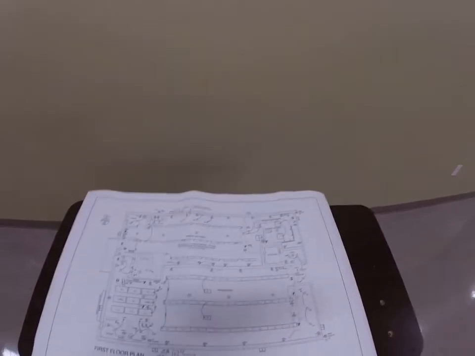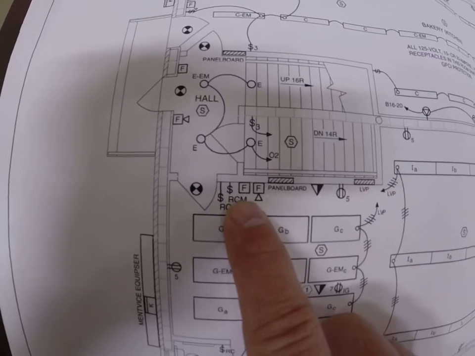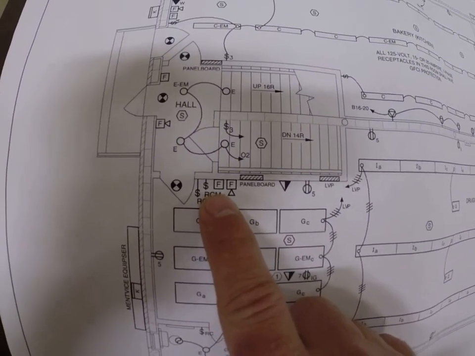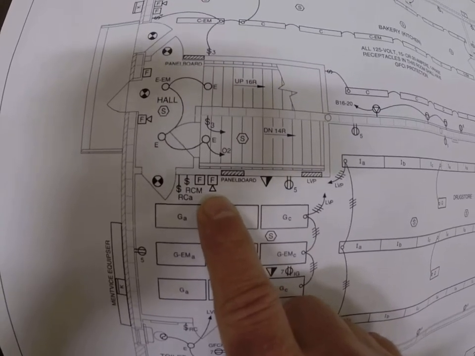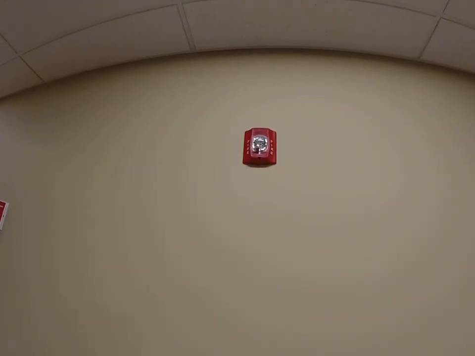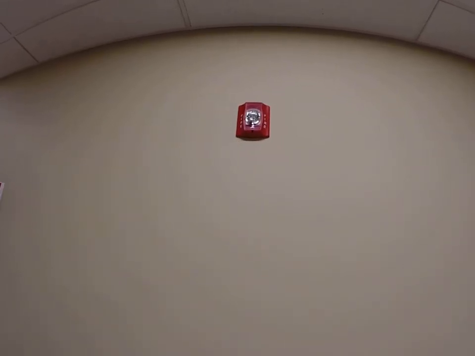If we take another look on this print, we'll see a couple of symbols adjacent to each other. If you look right here, this F stands for a pull station for fire alarm, and this stands for a horn strobe. If we look directly on this wall, you will see that horn strobe, and you have to look for mounting heights on those as well. That would be in the specifications book.